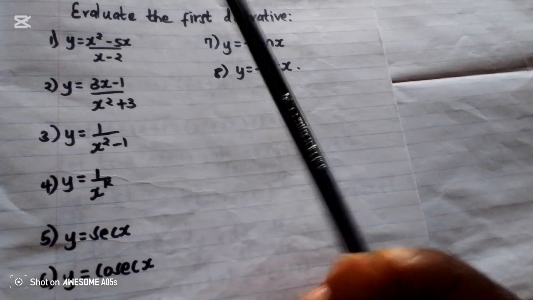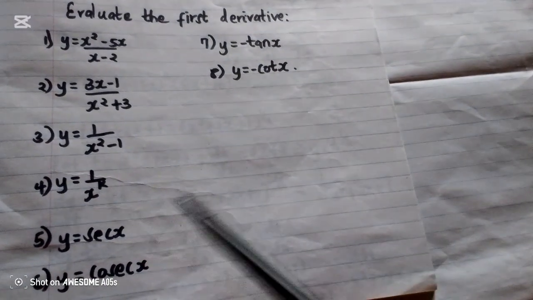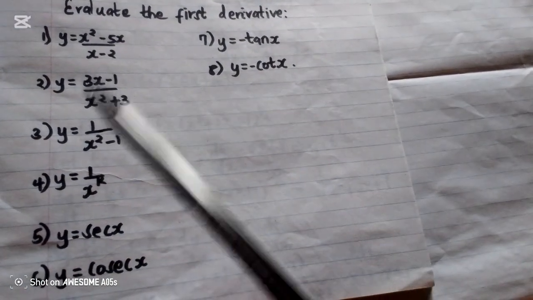You can try these examples to find the derivatives using the quotient rule.